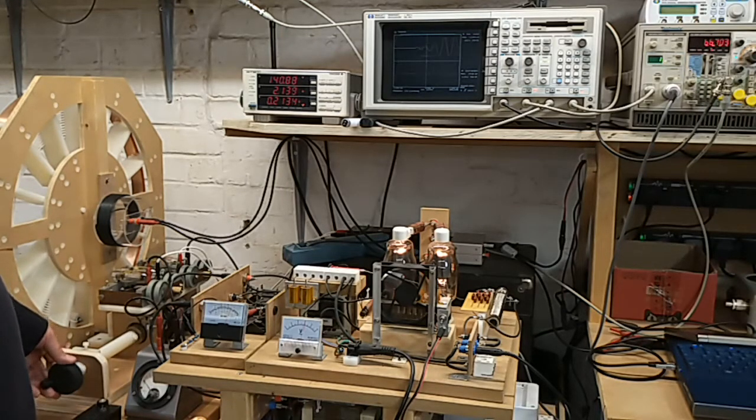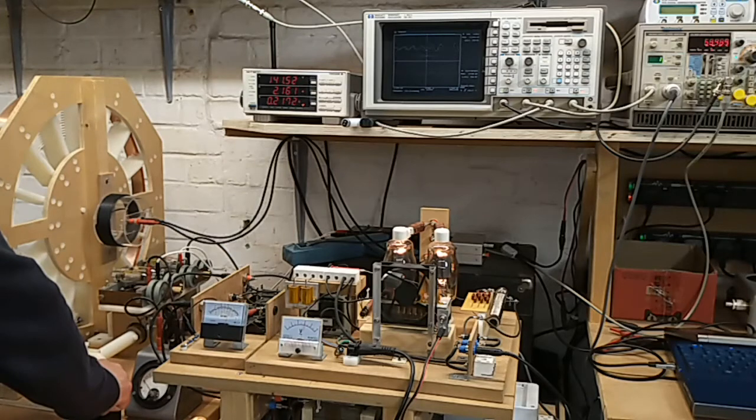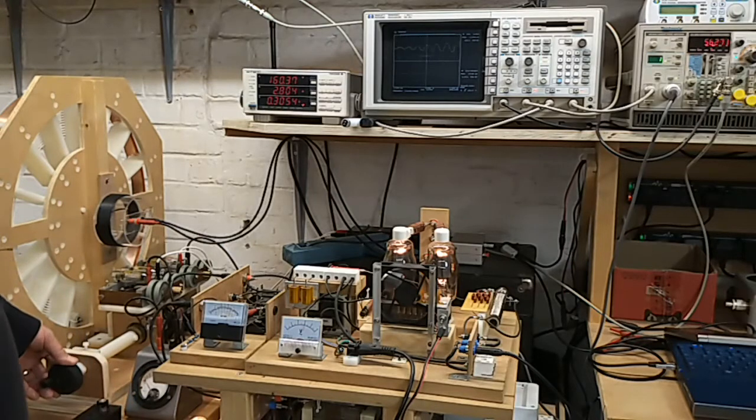Just going to go back up to that stable point. Power's dropped down. We'll just pull it up a little bit again to about 300 watts input power. Until we hit that second higher stable oscillation frequency.